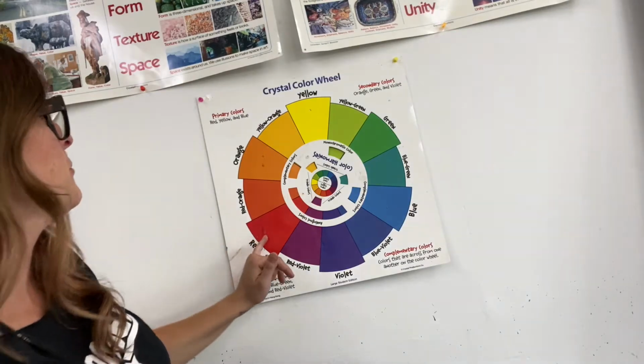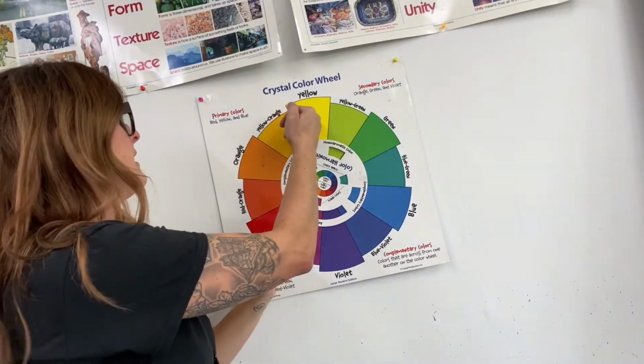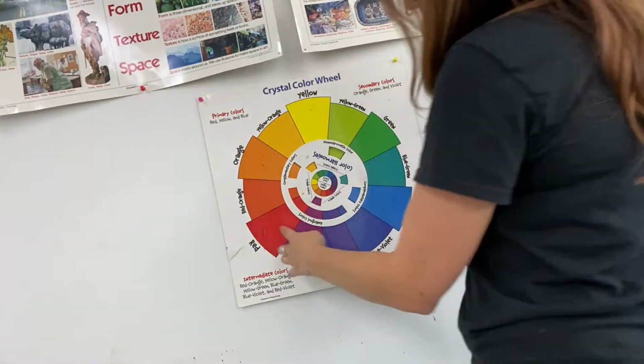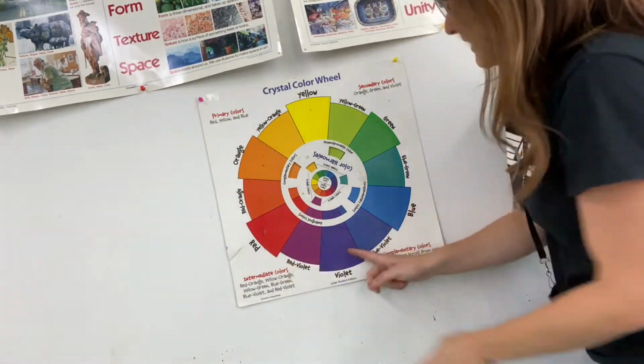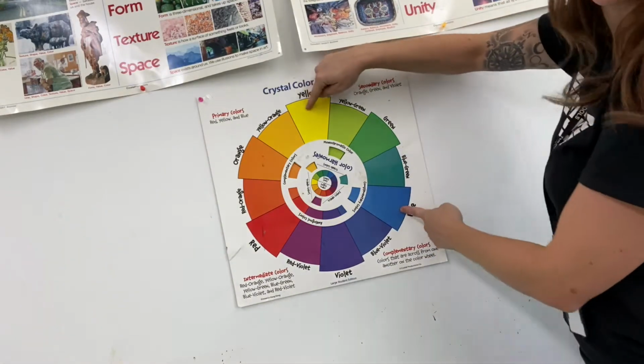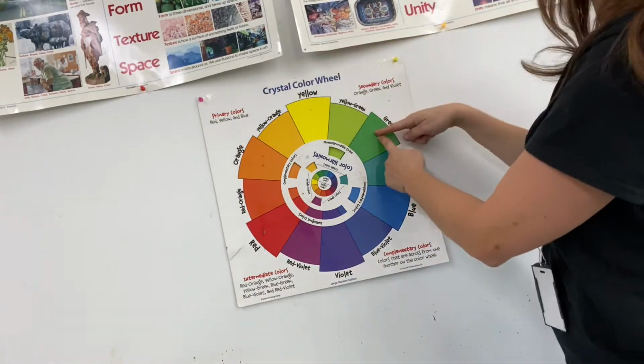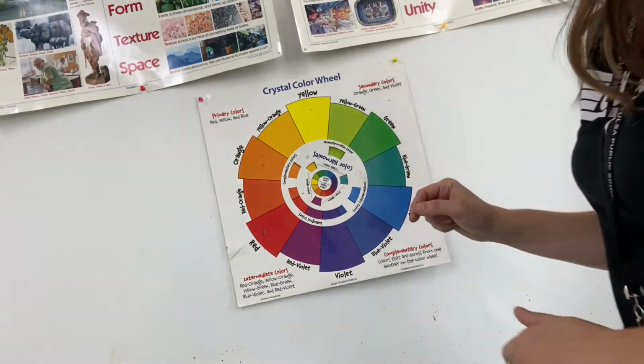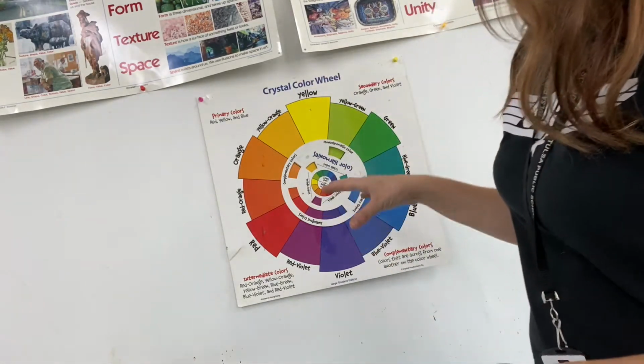So if I mix red and yellow together, I'm going to get orange. If I mix red and blue together, I'm gonna get violet or purple. And if I mix yellow and blue together, what am I gonna get? Say it. Green. Excellent. So that is the whole color spectrum.